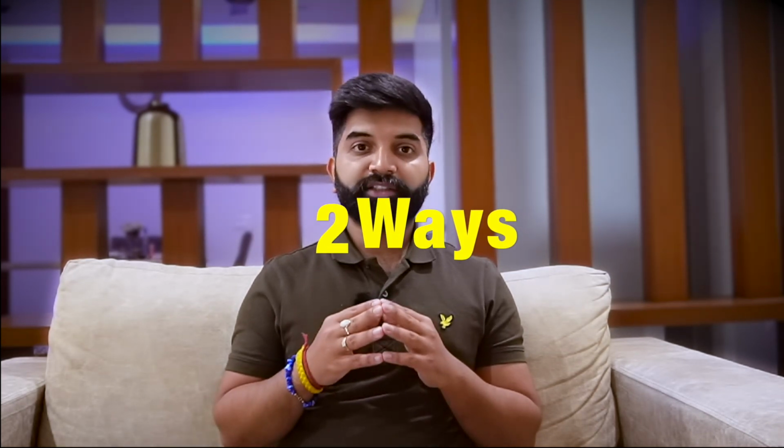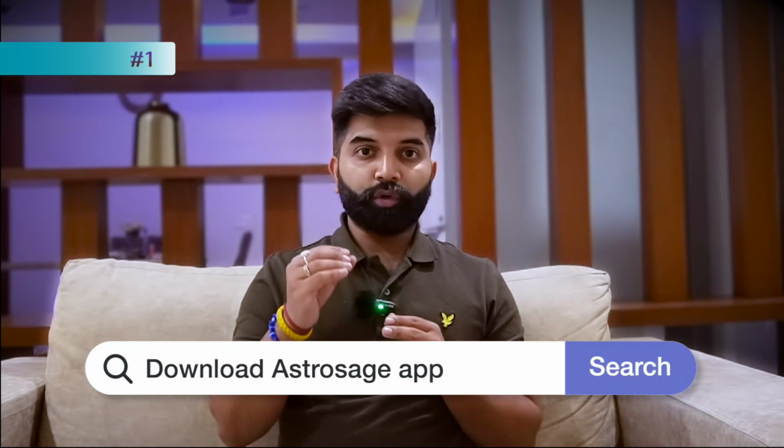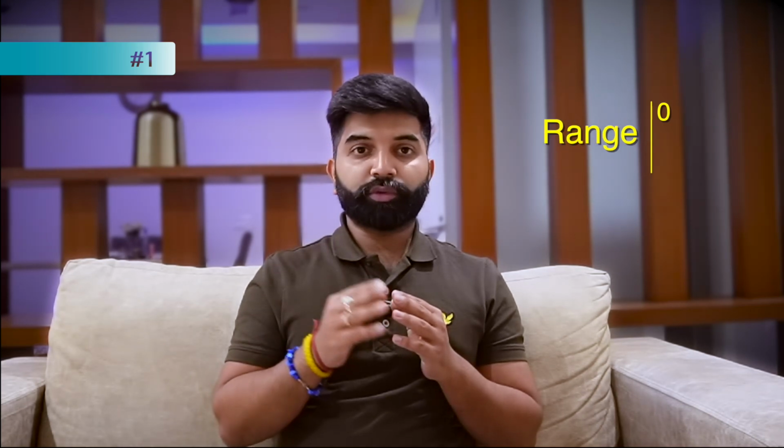So all the planets which are sitting in your chart are of a certain strength. Now I will explain two ways you can check what the strength of a certain planet is. First one, you can simply go into any app like AstroSage, and on top of that planet there will be degrees mentioned. It would be between 0 to 30.